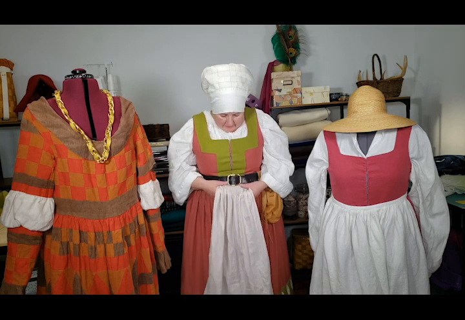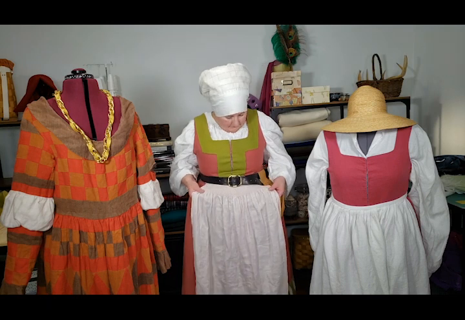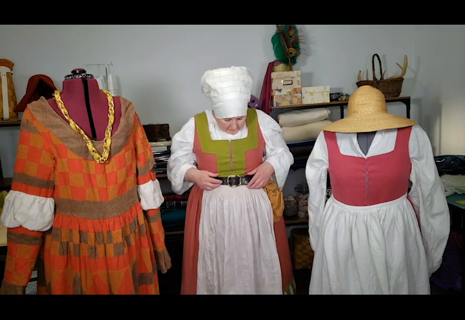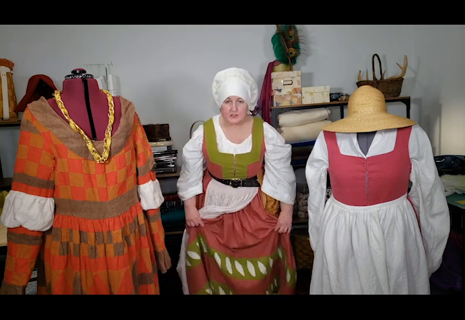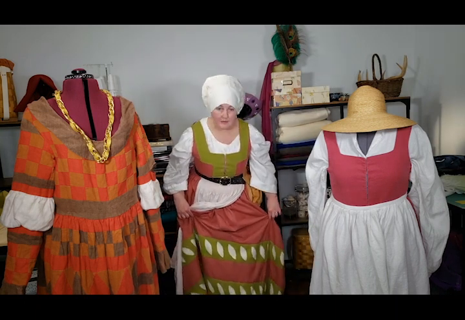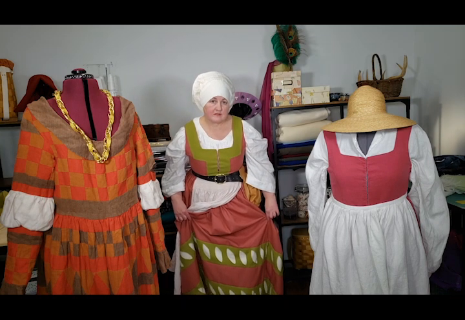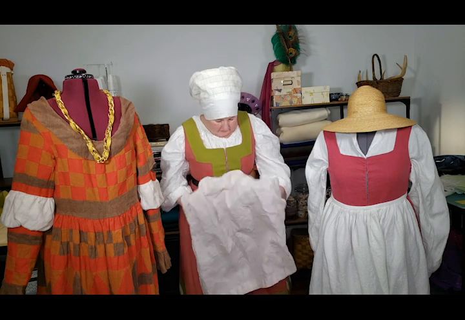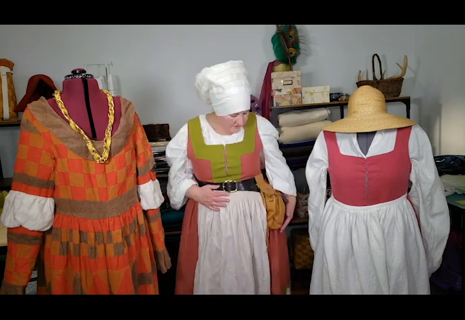I have some fancy pleating on the top of my apron, and I have fancy decoration slashes at the bottom of my skirt. That's a hallmark of Landsknecht. So, my apron's fancier. I have fancier decorations.